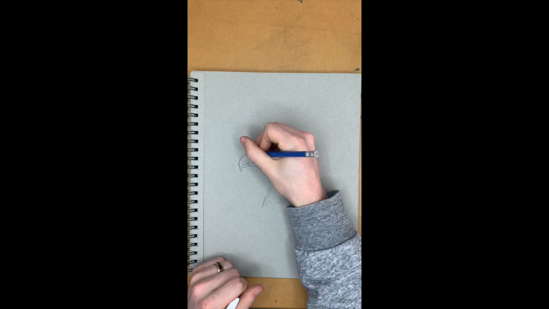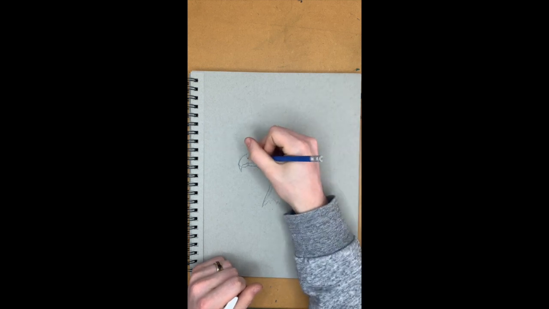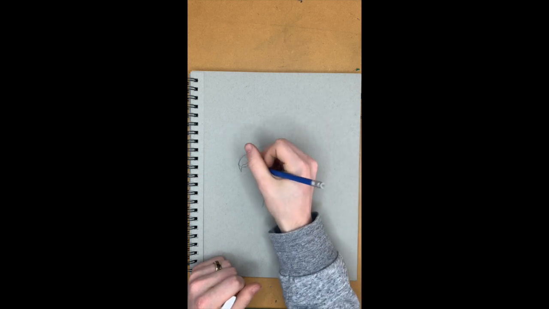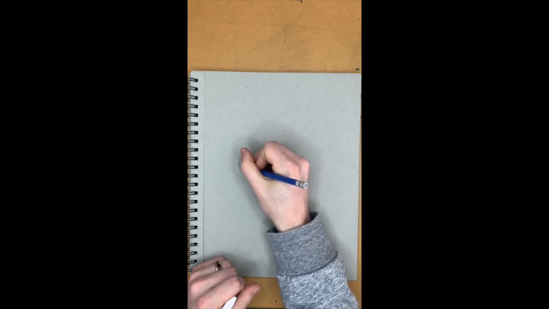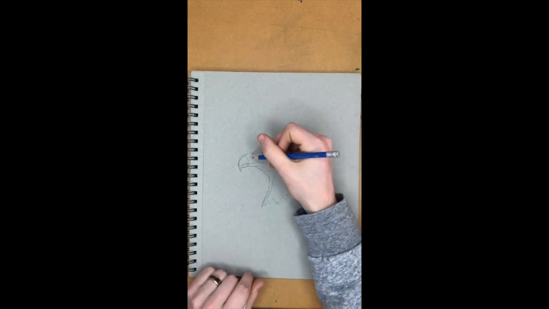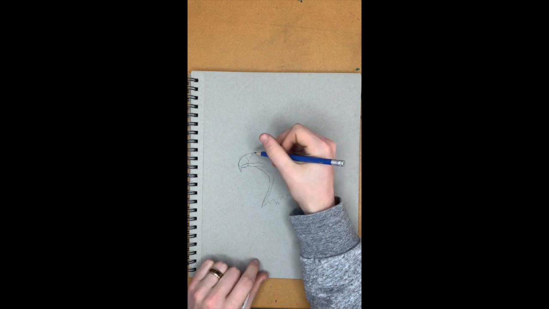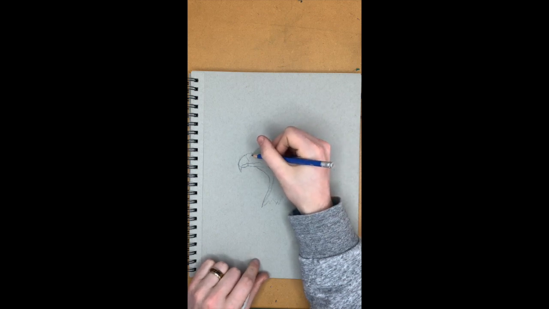It's going to bump up just a little bit higher than the rest of the beak. Awesome, so we're slowly filling in the rest of those details of our outline.